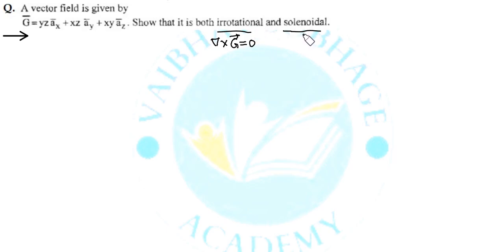And the second part is that they have asked us to show that the given vector is a solenoidal field. A given vector field is said to be solenoidal or divergenceless if the divergence of that given vector is equal to 0. So we have to show that del cross g is equal to 0, as well as del dot g is equal to 0. That is irrotational, and we say it is a solenoidal field if the divergence is equal to 0. So we will begin with that one.